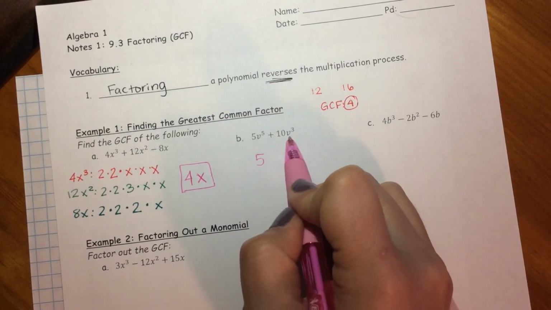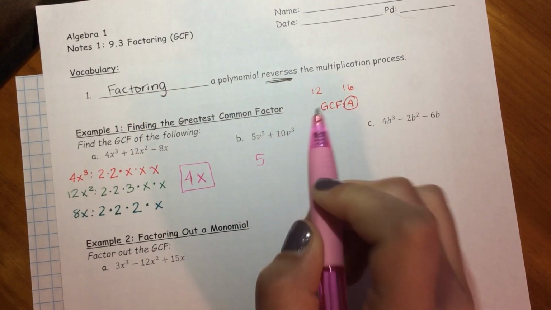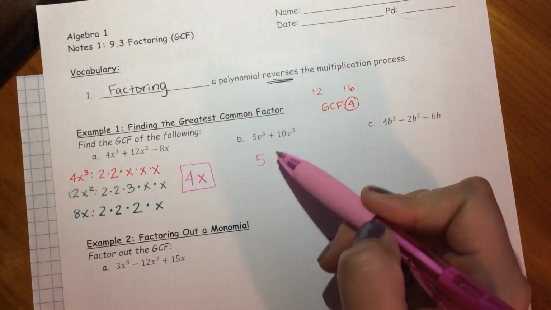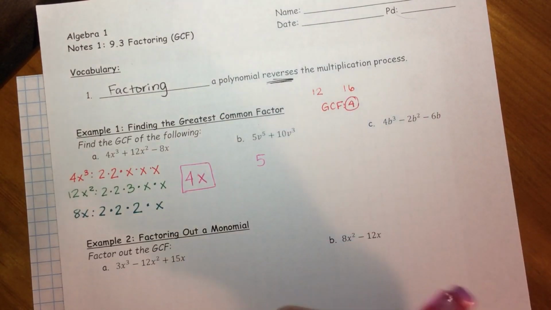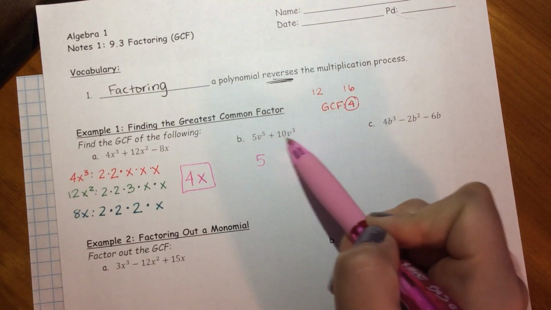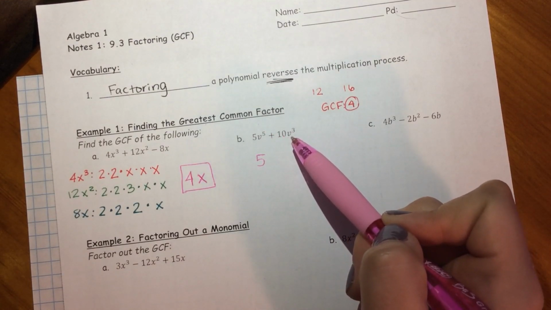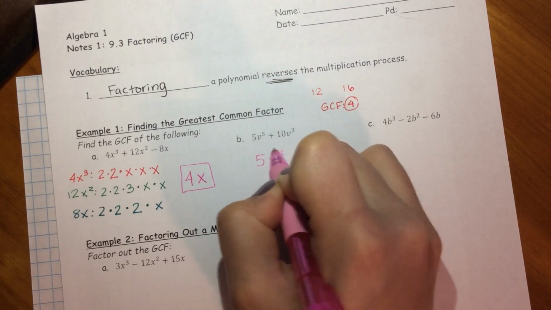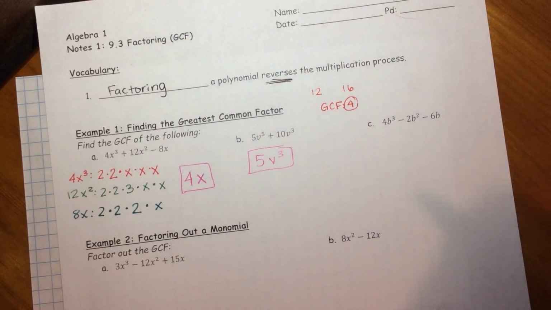So to know what the greatest common factor is between your v's, you can only take out as much as the smallest amount has. So if this has 5 v's and this has 3 v's, I can't try and take 5 v's from something that does not have all 5 v's. So the highest I can take is 3 v's. So my greatest common factor is going to be 5v cubed. And then that's going to be my solution.